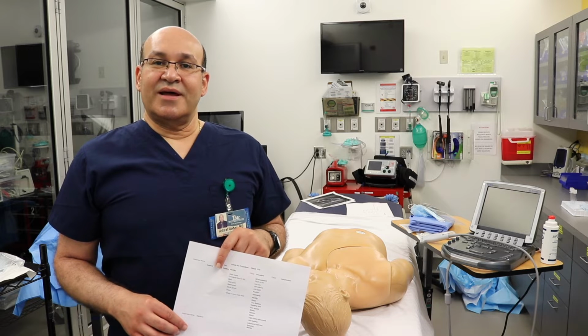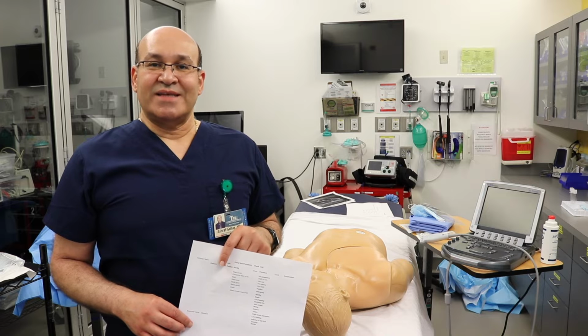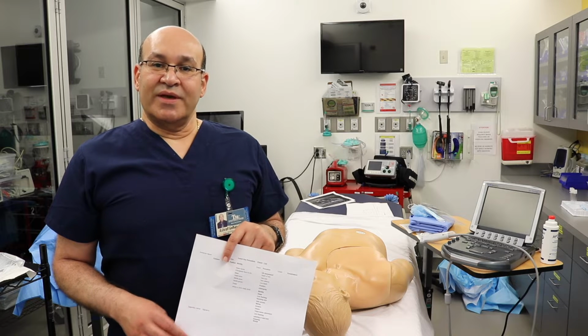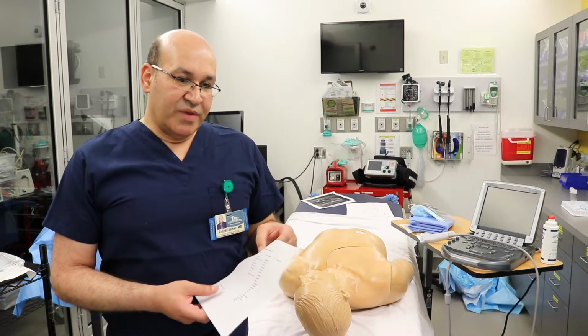The last thing in the timeout, you need to talk about patient allergy. Be sure that the patient has no allergy to any of the medication used during the procedure. So after you get the timeout, you start your procedure.